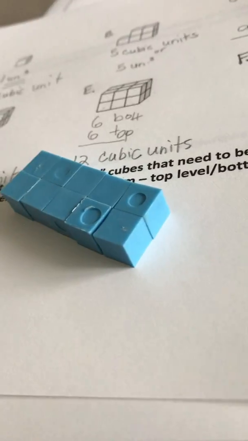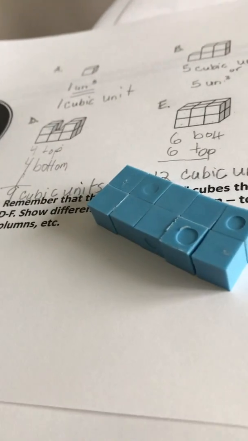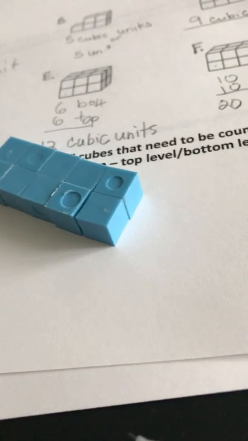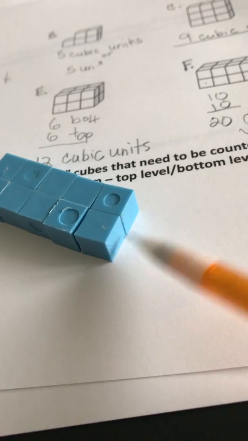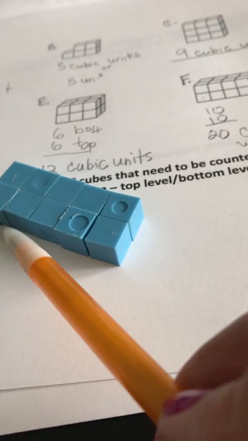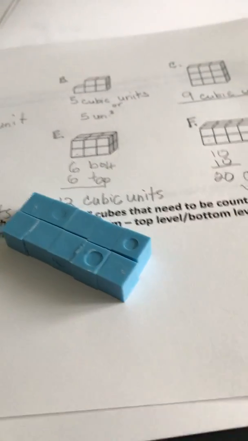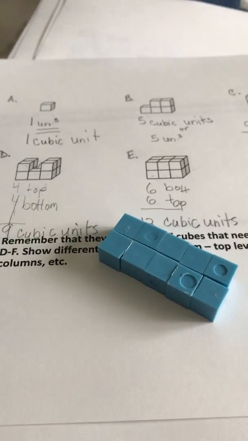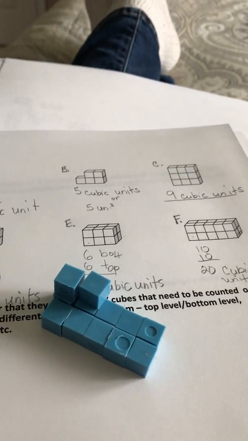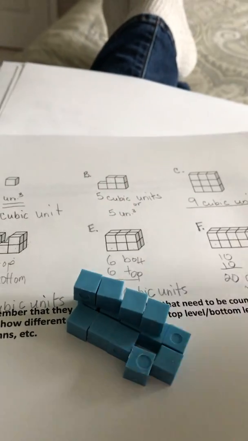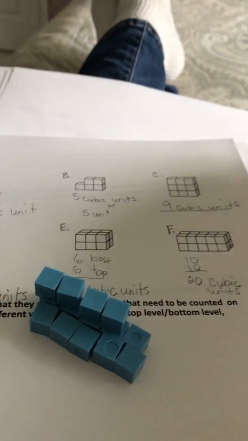Okay, so you could see on the side here that there are 2 rows. So I've got 5 and 2 rows. So I know I already have 10 on the bottom. And then what they do is go ahead and put more on the top. This is like their second layer.